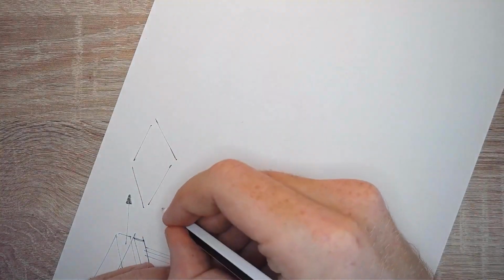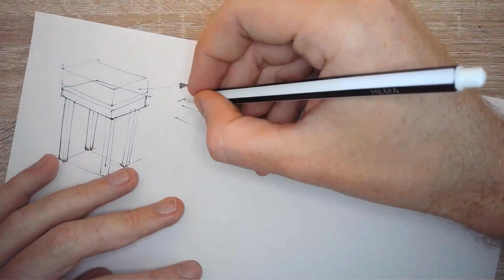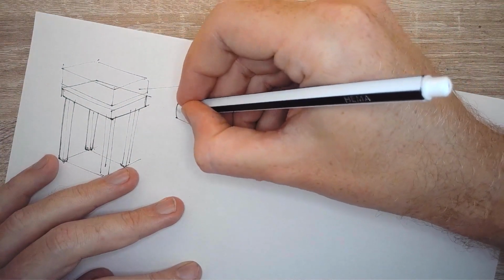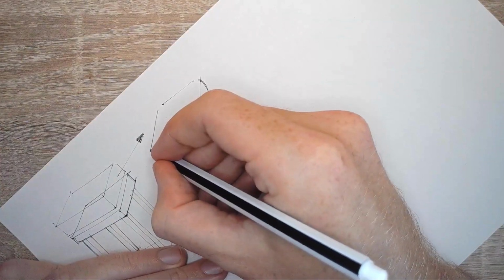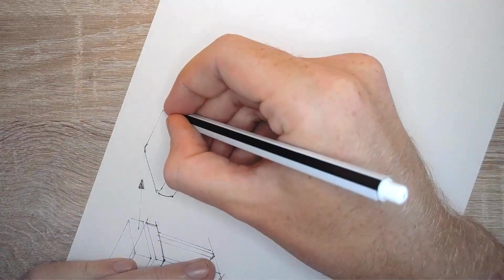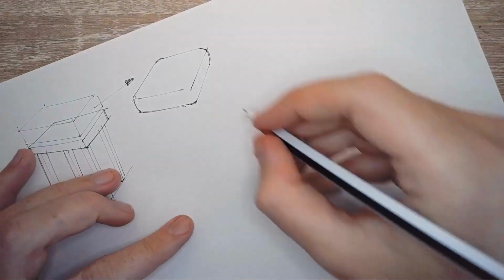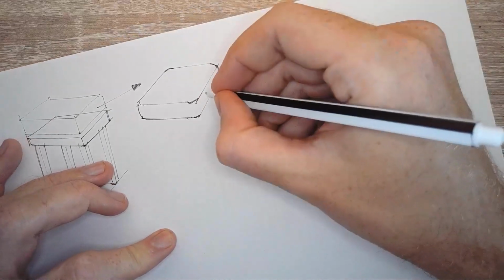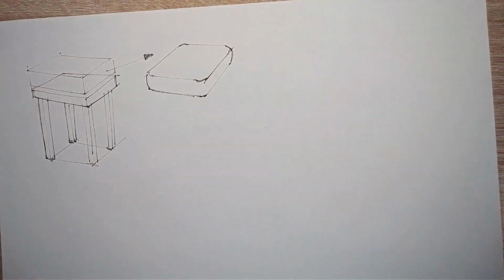I'm just going to leave those spaces a bit empty for now. And then what we can do here is round these edges, as you can see, and also round these a little bit like that, and then round this as well. And this already gives us a slightly more rounded surface.